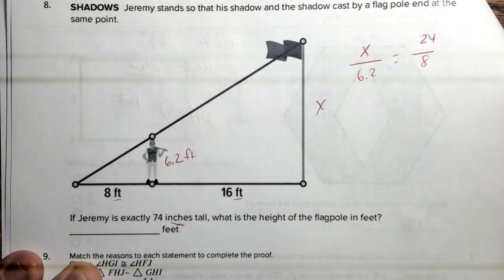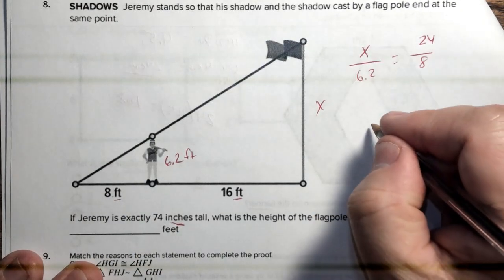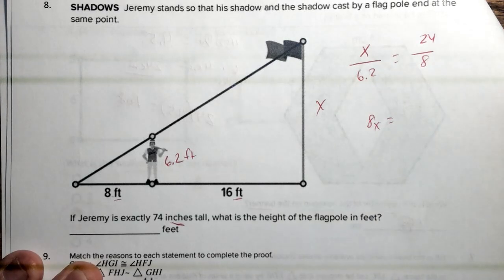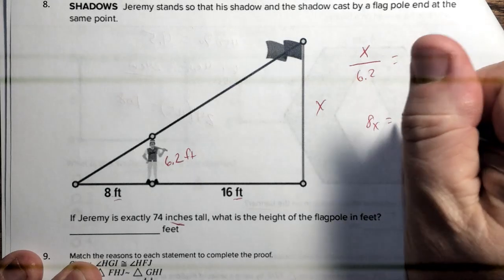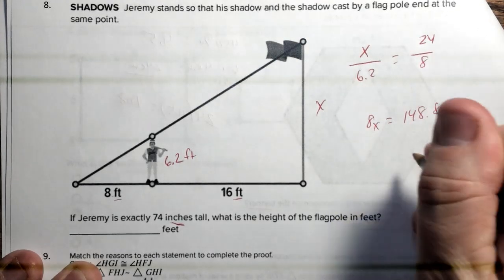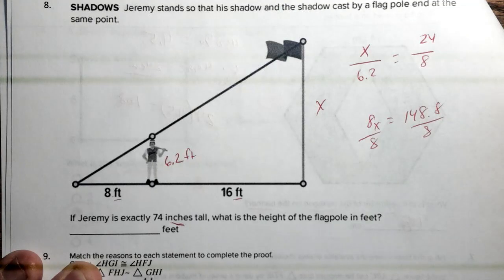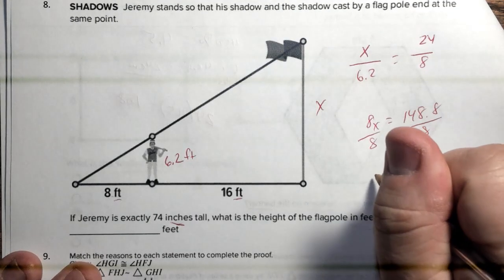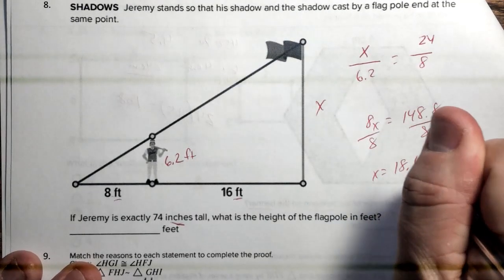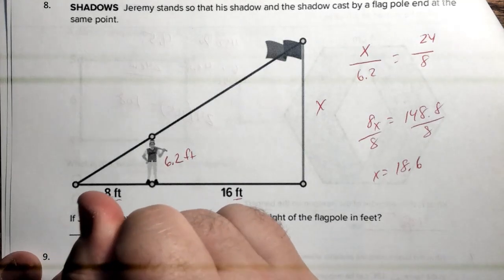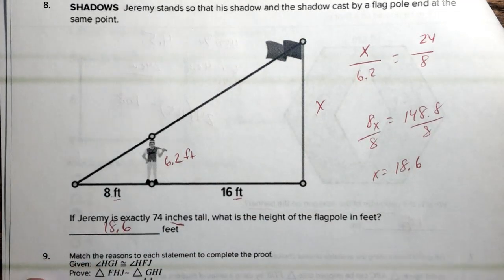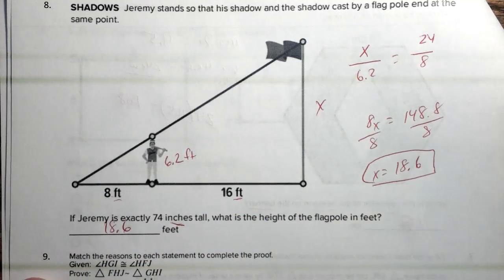And now we cross multiply. 8 times X is 8X. 24 times 6.2 is 148.8. We're going to divide both sides by 8. We're going to get that X is 18.6. So that flagpole is 18.6 feet tall.